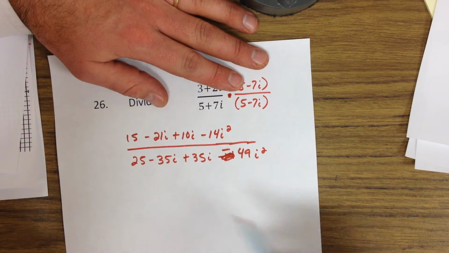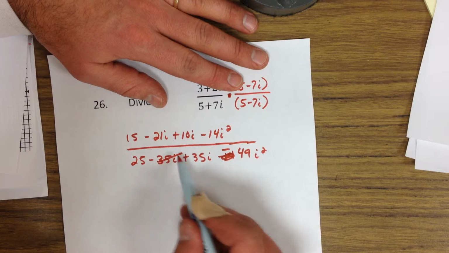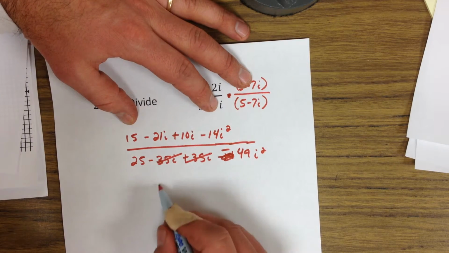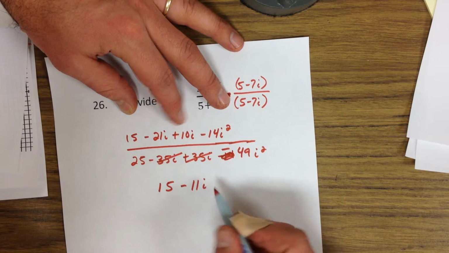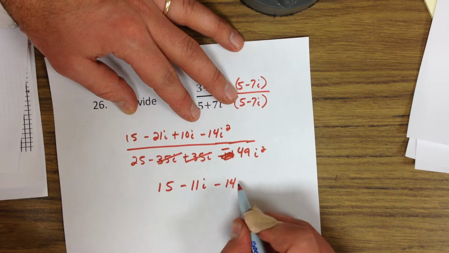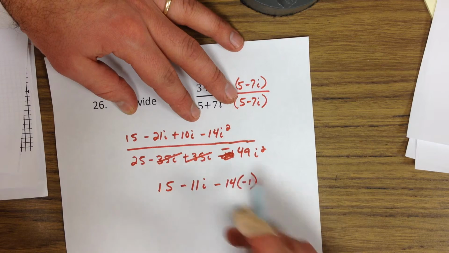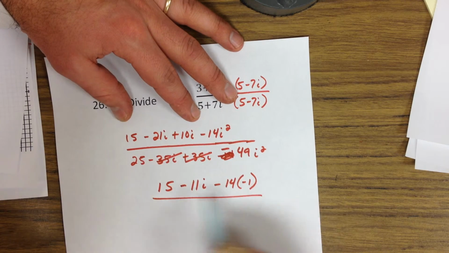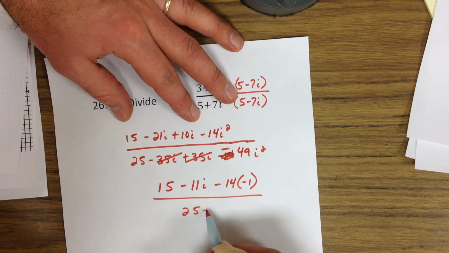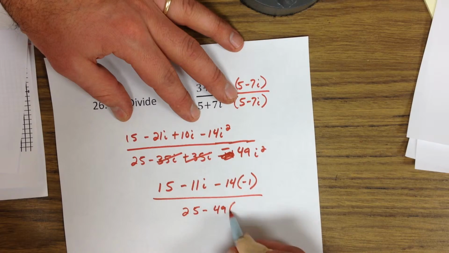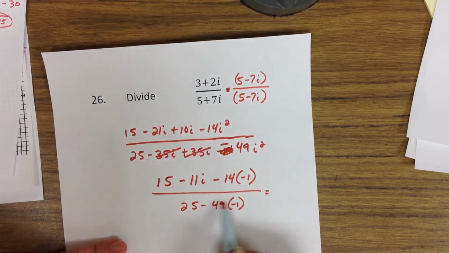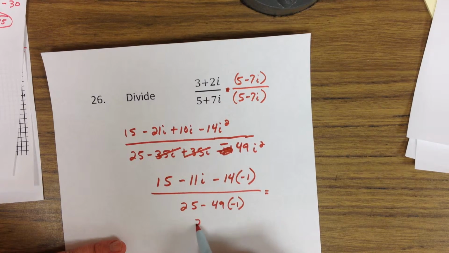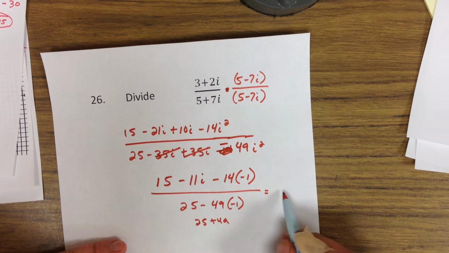So I can put these two together. These two cancel out. Just kind of thinking about what I'm going to do next. So 15 minus 11i minus 14 times -1 on top. In the bottom I have 25 minus 49 times -1. So if you think about this, this is subtract a negative. So this is really 25 plus 49.